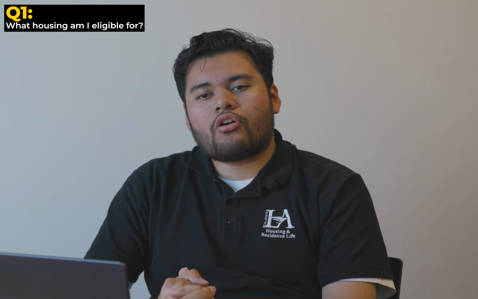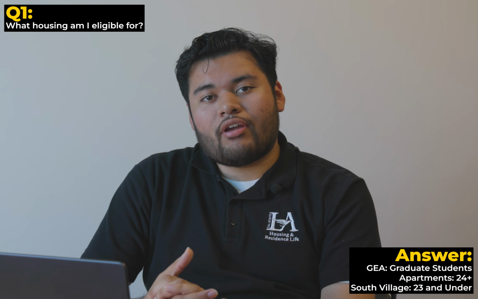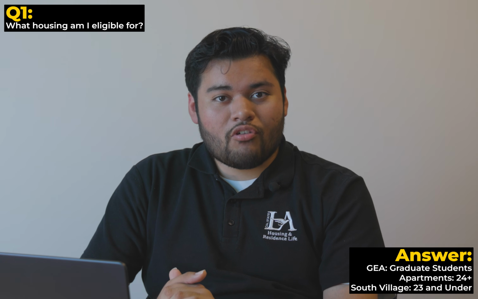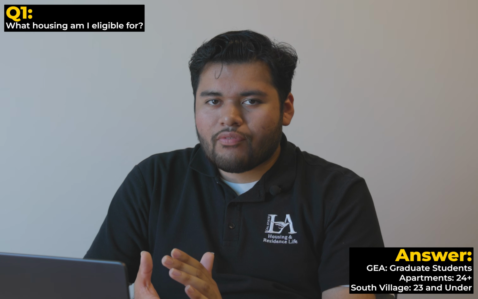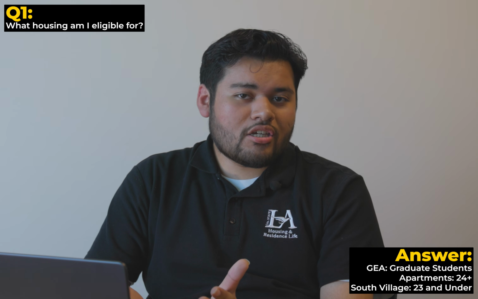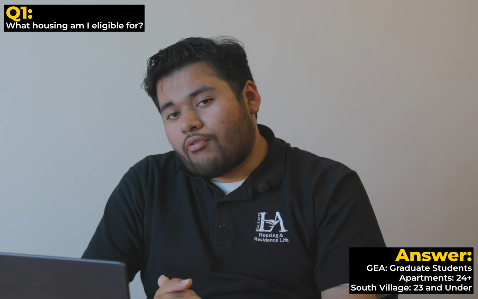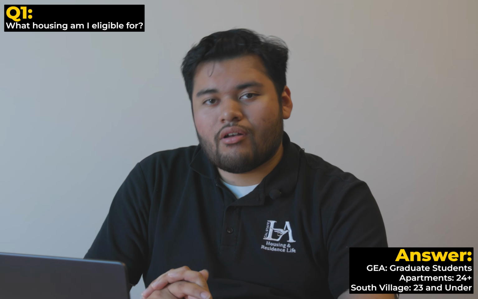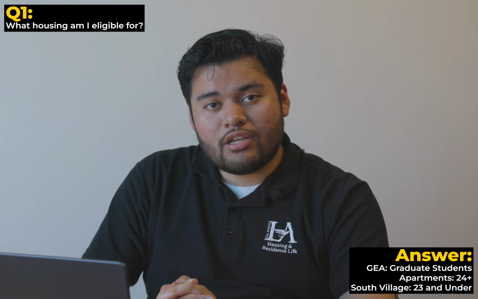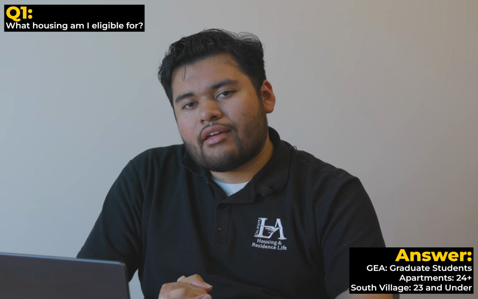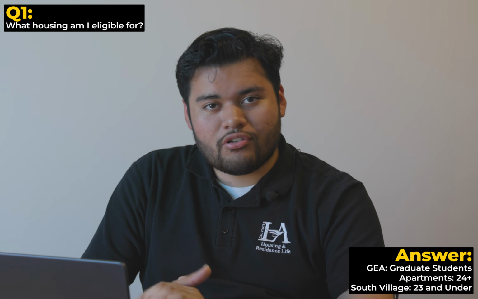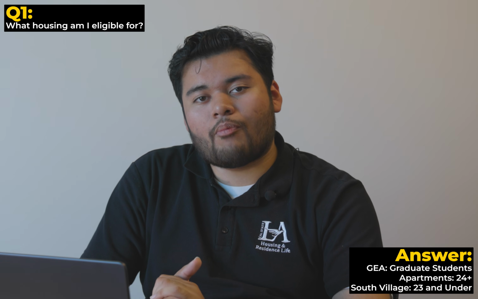So if you are less than 24 years old, your only options for housing are in South Village. Now, if you're a recent high school graduate, you'd be going to most likely Tower 1 in South Village, but it can change. But if you're 24 and older, you have access to the university apartments. You'll most likely be going there based on your age. Now, GEA is only for our graduates. So if you're a graduate who already got their bachelor's, you'll be going to the GEA apartments.